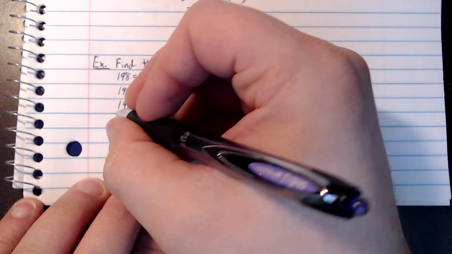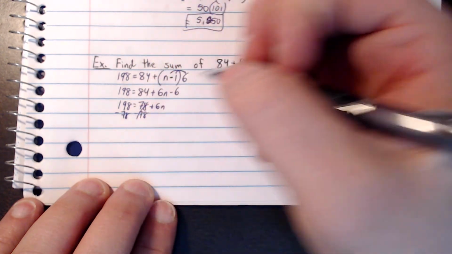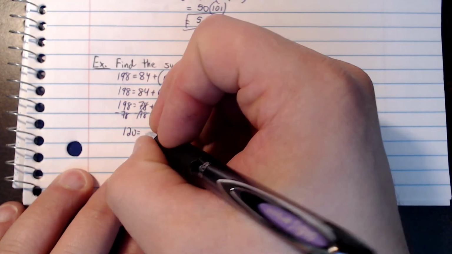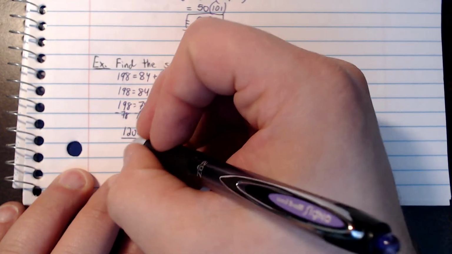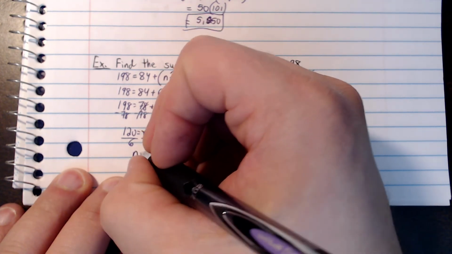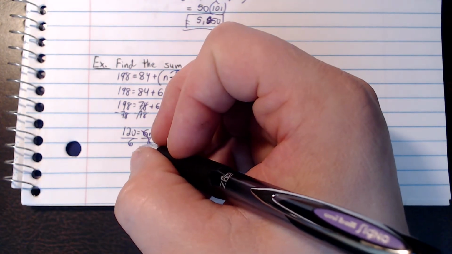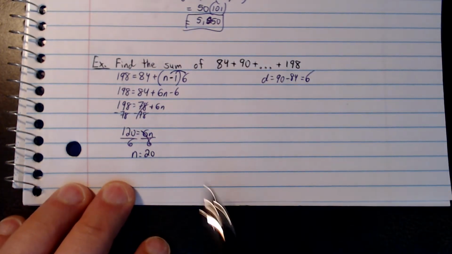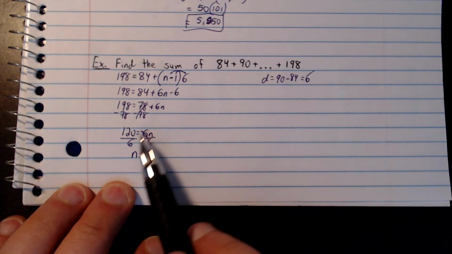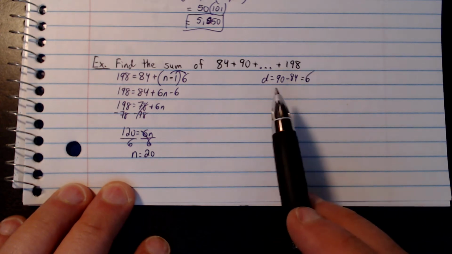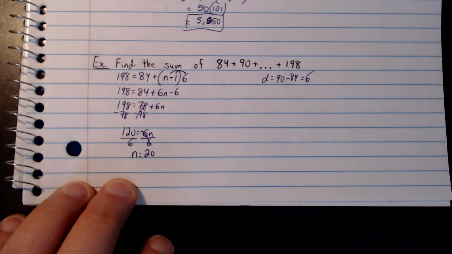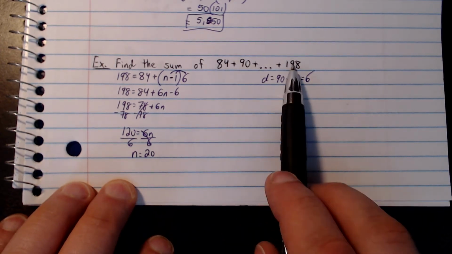Start solving by subtracting 78 on both sides. 198 minus 78 is 120. Then divide by 6. So it happens to be the 20th term in that series. But that's not even the question that they're asking. They want to know what is the total sum of all these numbers from 84 to 198.